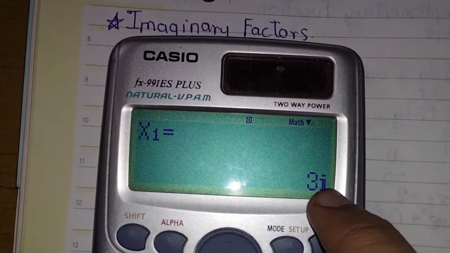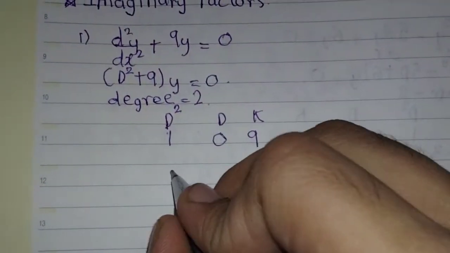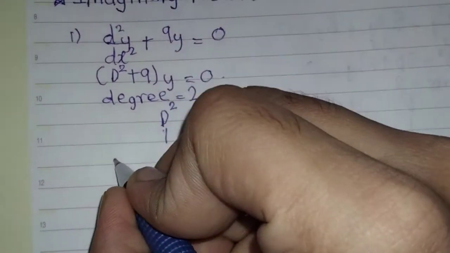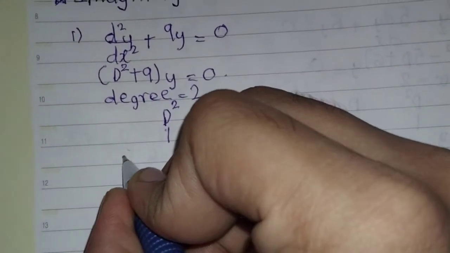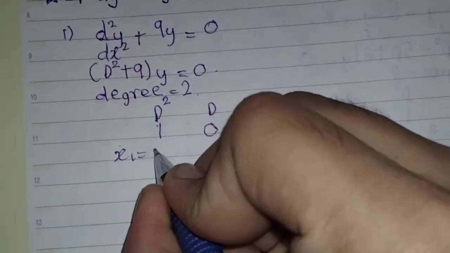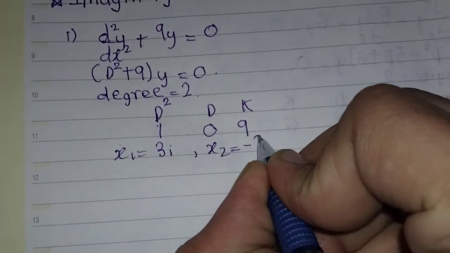So now here we get 3i and minus 3i. Whenever we get an i term in the calci, we have to understand that the term is imaginary. x1 is equal to 3i and x2 is equal to minus 3i.